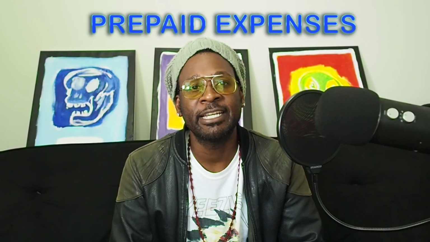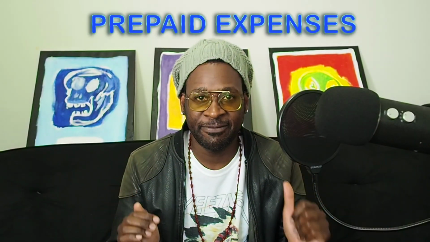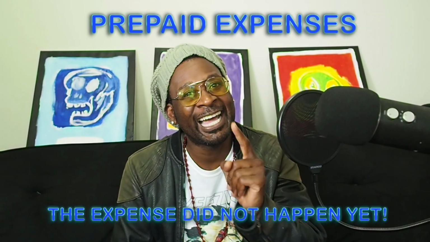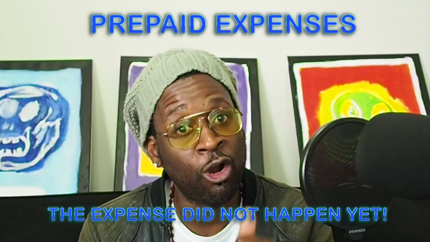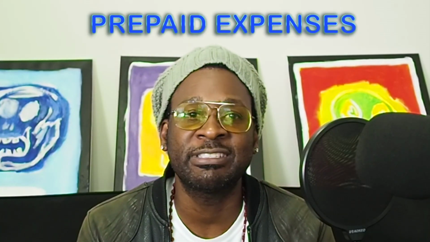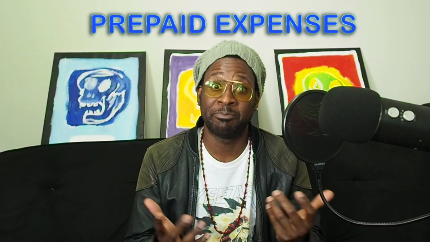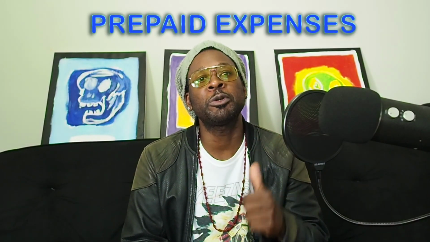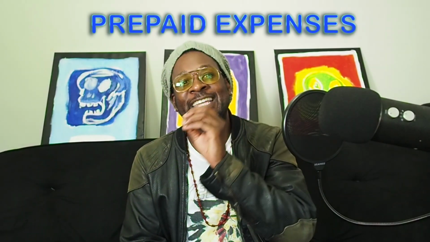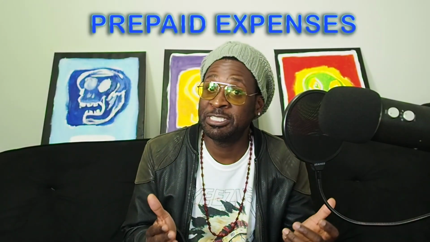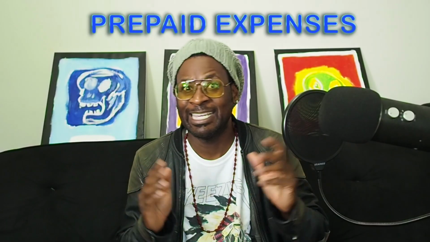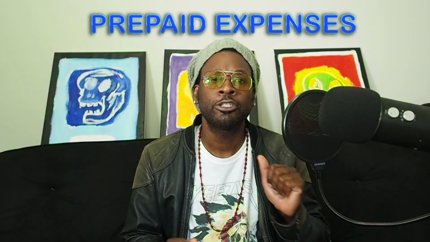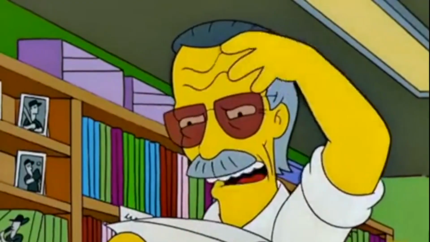So the fact that you paid on an expense in advance means that the expense did not happen yet. So that's why prepaid expenses actually aren't expenses, because those expenses didn't incur. Consider rent being an expense, of course. What if we were to prepay on rent in advance? Well, rent expense hasn't happened yet, so therefore the prepayment on that expense is not an expense category. So I wonder what that is. My spidey sense is tingling.